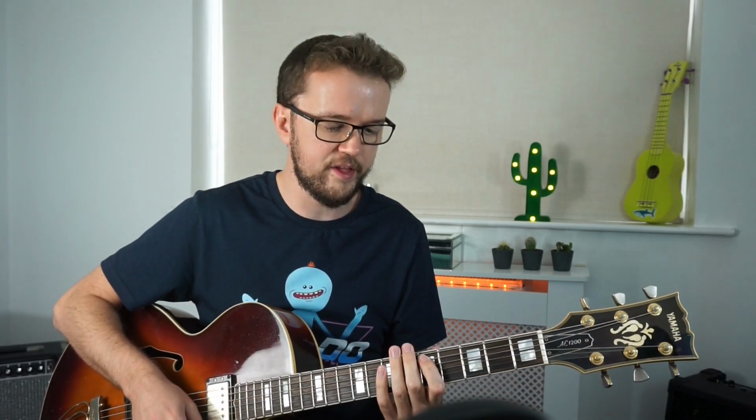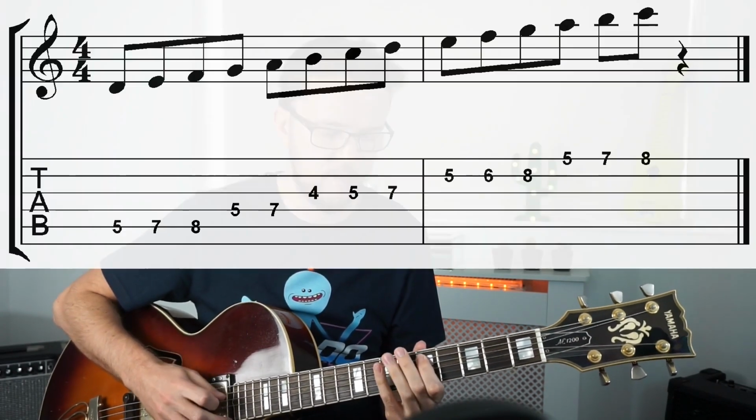Scale number 3 is the Dorian mode, which is the second mode of the major scale, which is yet again another good reason why it pays off to learn the major scale. For this example, I'm going to be using a 2-octave D Dorian scale starting on the 5th fret of the A string. The scale sounds like this.